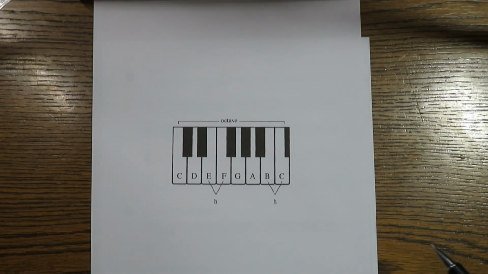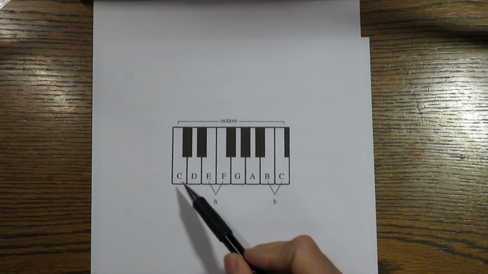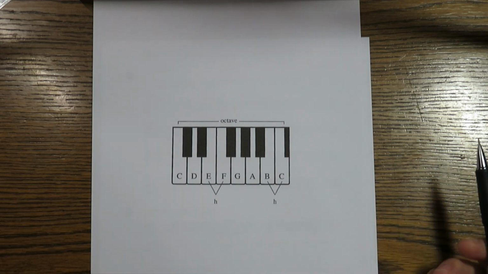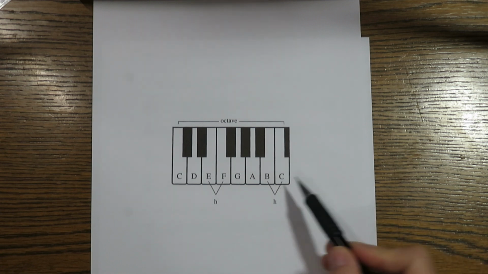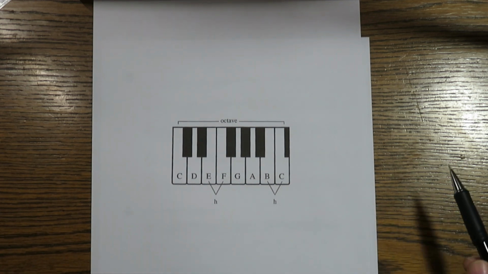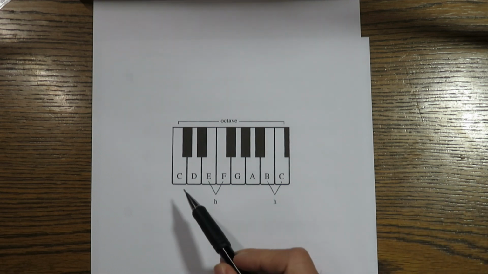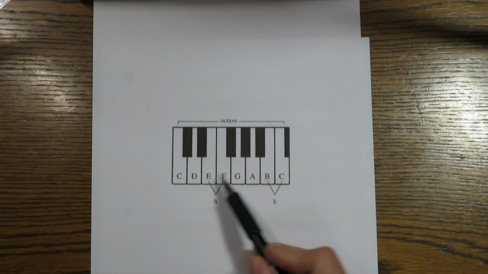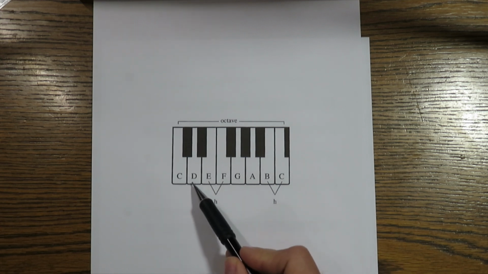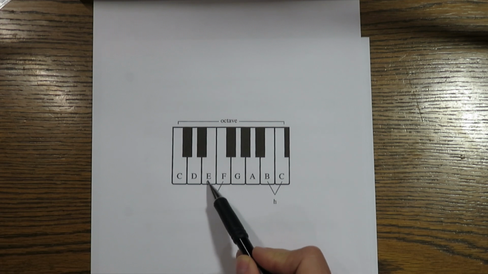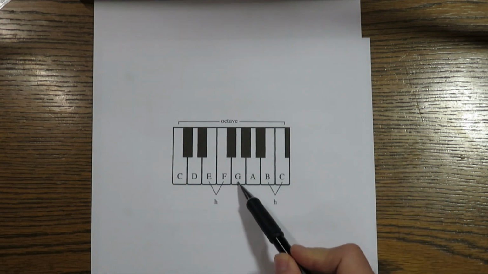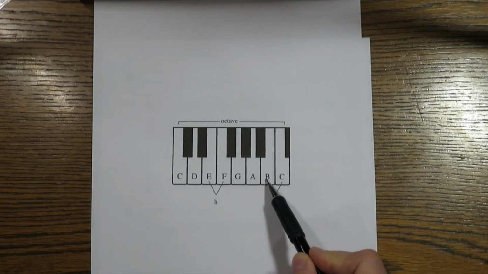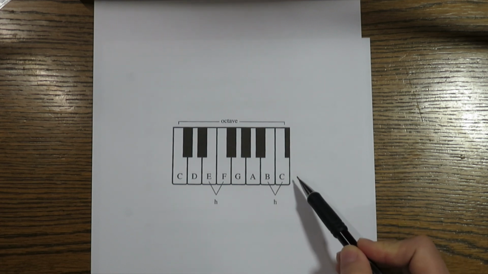And we have a breakdown here, and we see that on the piano keyboard, the naturally occurring half steps are between E and F and B and C. Okay, so if we were to go through the C major scale, C to D would be a whole step, D to E is a whole, E to F is a half step, F to G whole, G to A whole, A to B whole, and B to C is half.